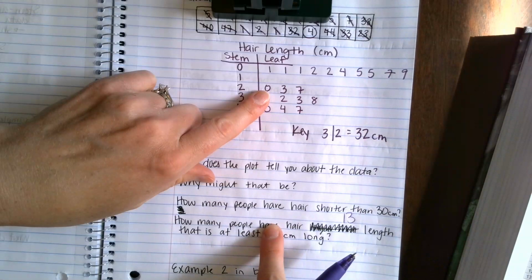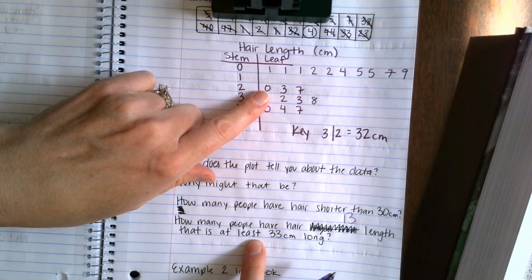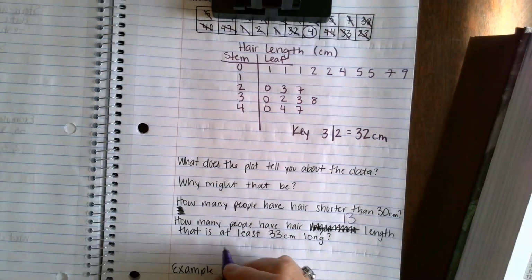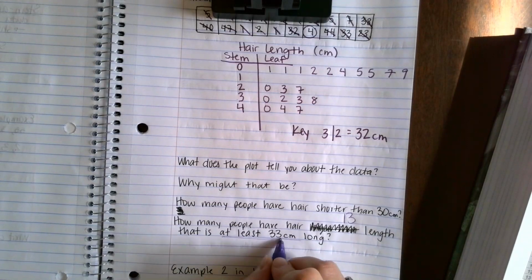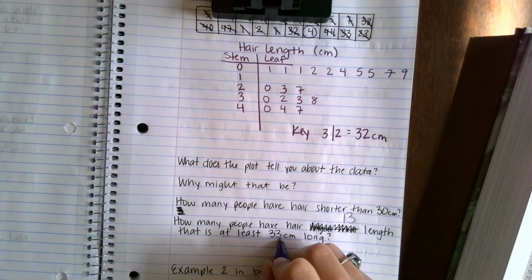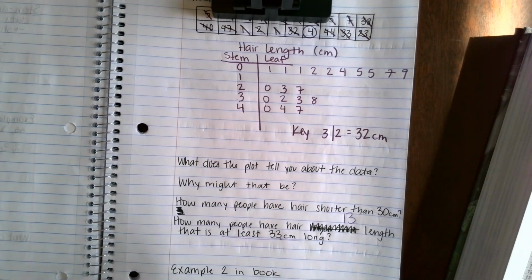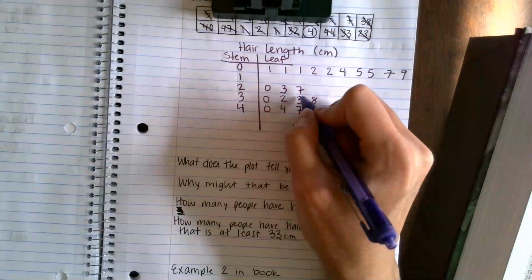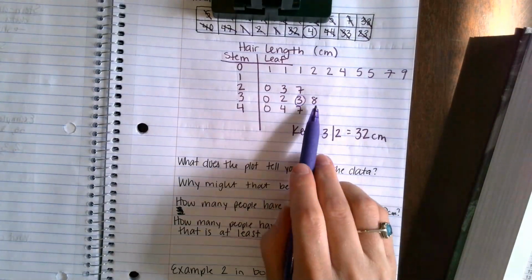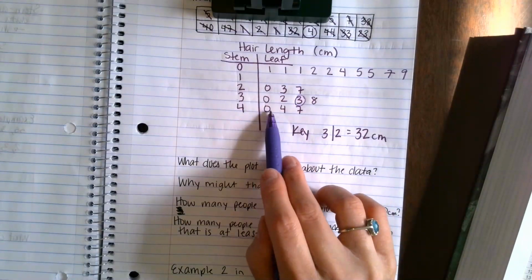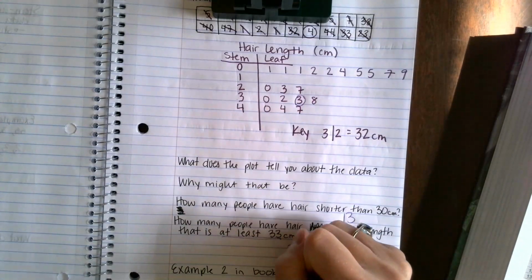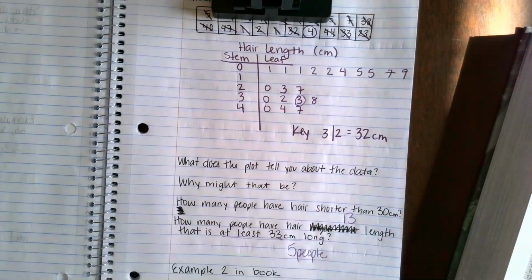How many people have hair length that is at least 33 centimeters long? At least means 33 or more. Think if you're going to Six Flags and you're riding the ride, you have to be at least this tall to ride. So you can be that tall or taller. So at least 33 means 33 or more. Here's 33. So 33 or more would be 1, 2, 3, 4, 5. 5 people. All right. That's that example.